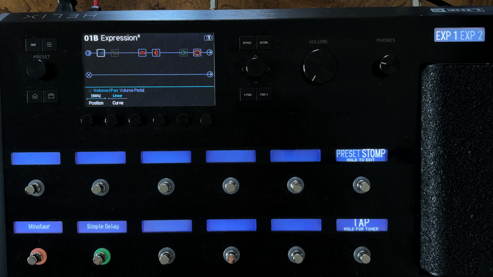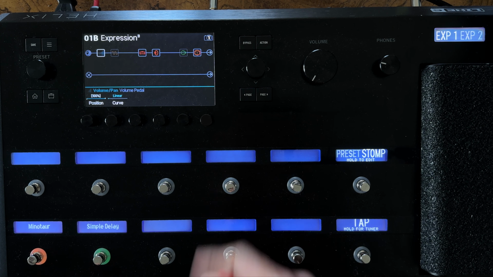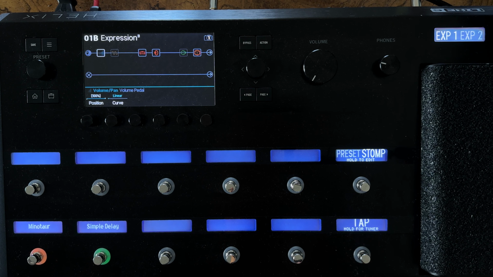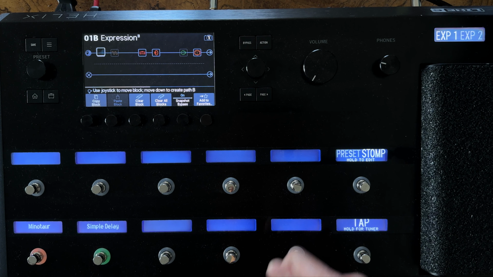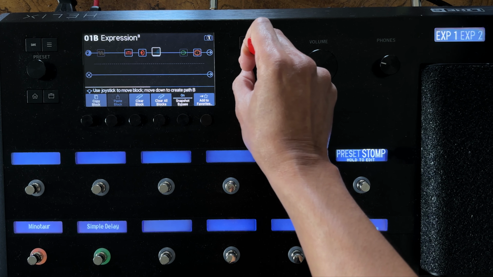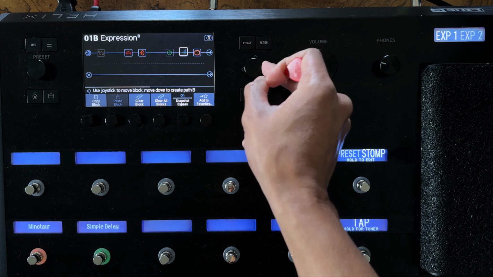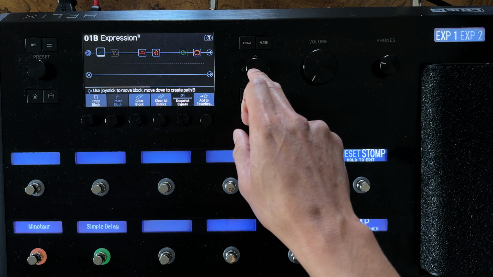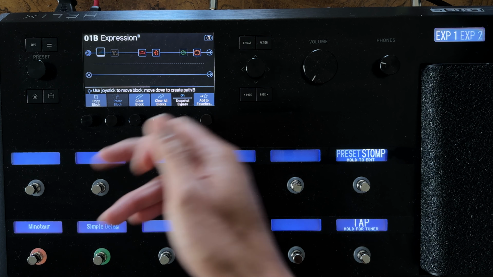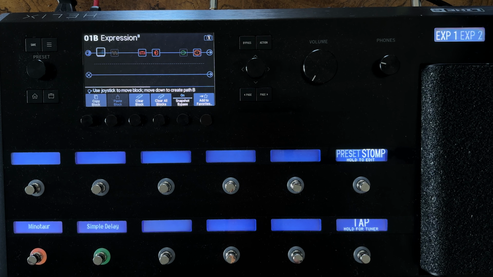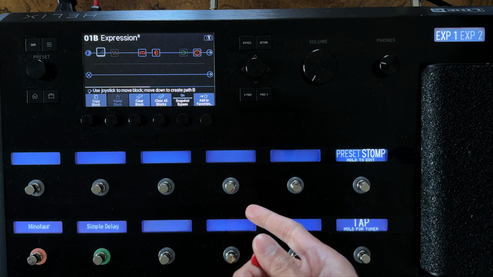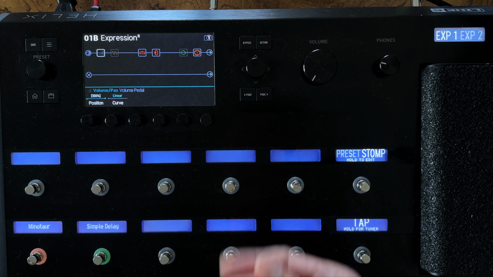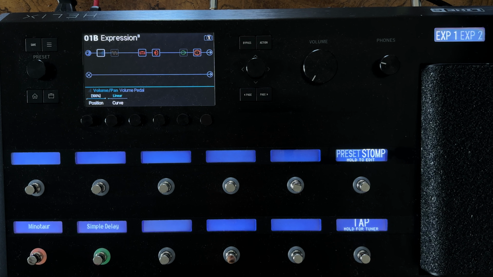Now, what you'll notice here before I assign it to the expression pedal is that if you do want to move any of your blocks anywhere within the preset, you can just hit the action button right here. And then you can use the joystick and start moving some of these around through the preset. So it makes things really easy to try different things on the fly, maybe different placements. And if you try something and you find that maybe it's not the best placement, you can of course move the block somewhere else in the preset.